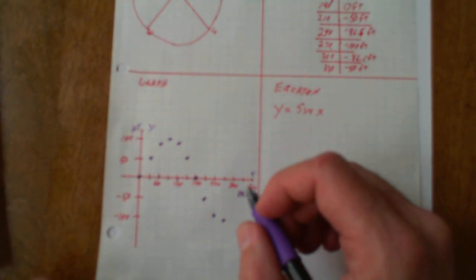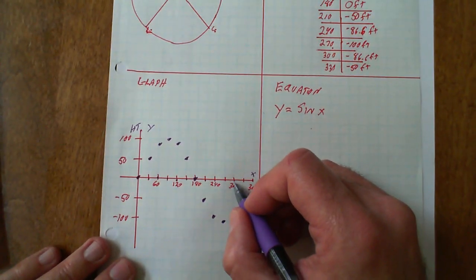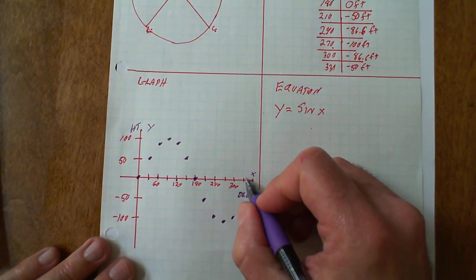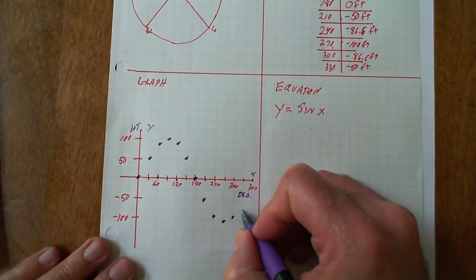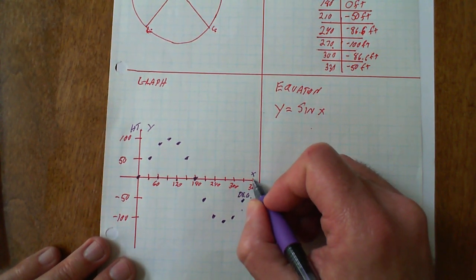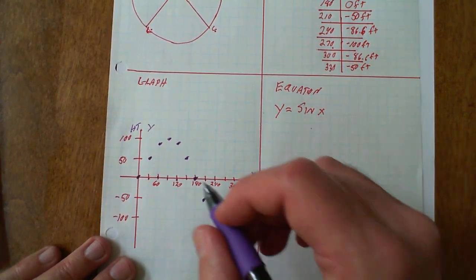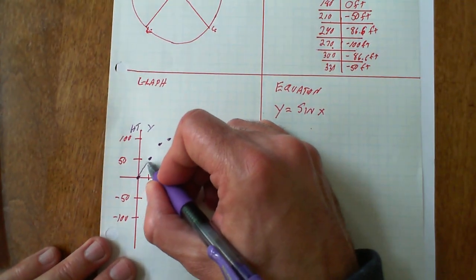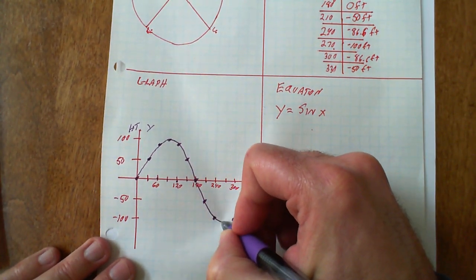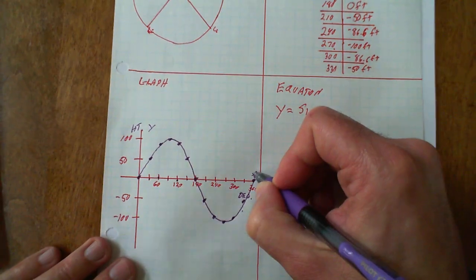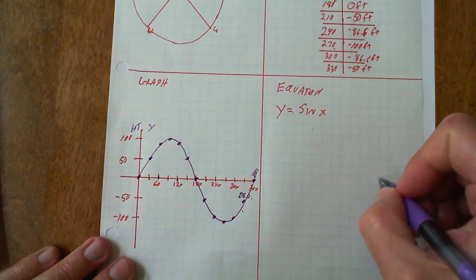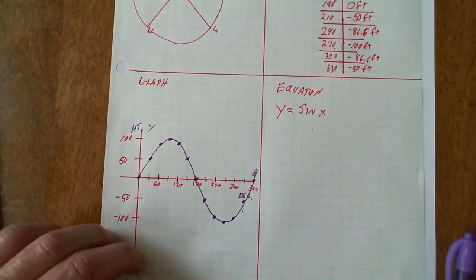Okay? And then we get back at 300, we're back at 86.6. At 330, we're back at 50. Sorry, right there, 50. And then at 360, we're back on the ground again. And here's what our sine function is going to look like. Connect the dots. And it's a beautiful, beautiful wave. And guess what? As the circle keeps going round and round, we're going up and down, right? But that's the sine function.